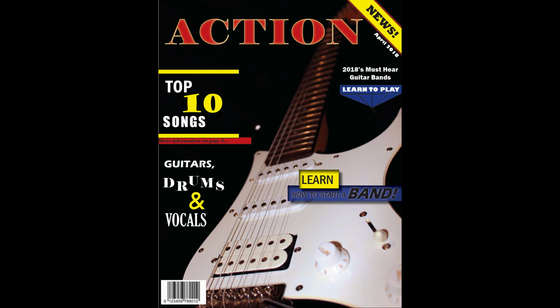Again, the magazine can be anything that you want it to be. It could be an existing magazine, one that you make up, but at the same time, the design has to be your own, including the masthead and everything. So this is an example of a cover. And you can see here that they've got a big head here, and these are call-outs: top 10 songs, guitars, drums, and vocals, learn how to start a band. Then there's other stuff that has to appear on it.